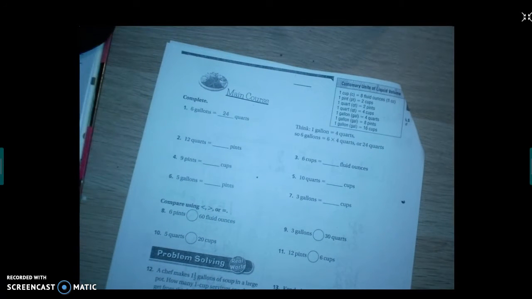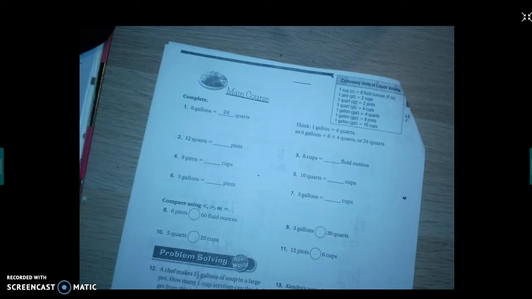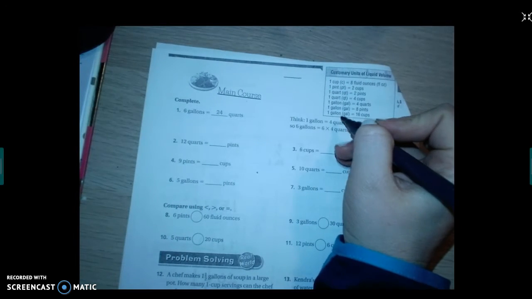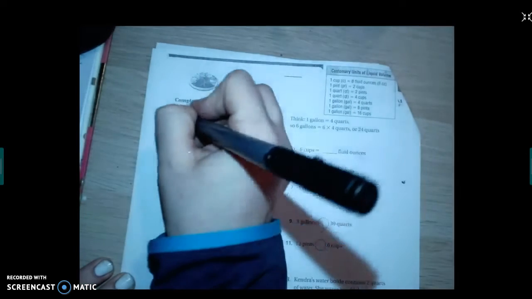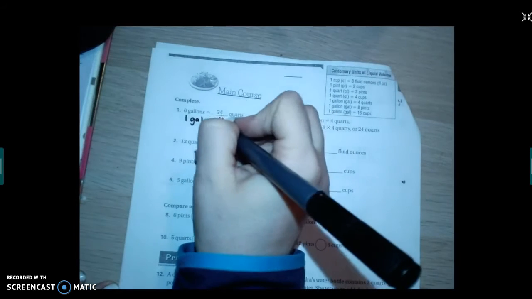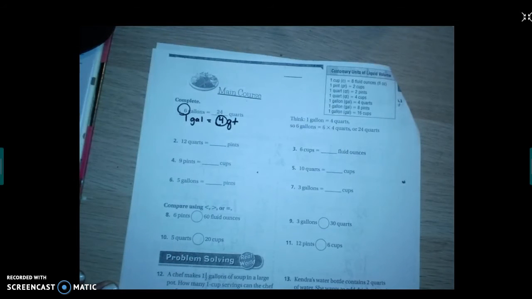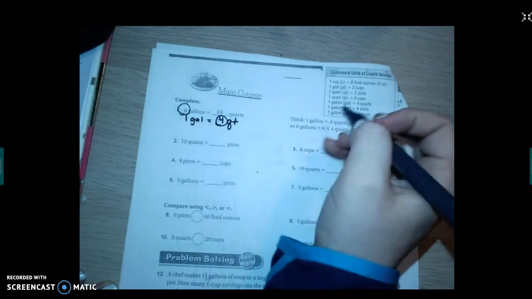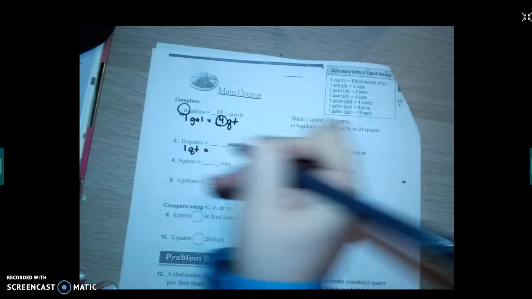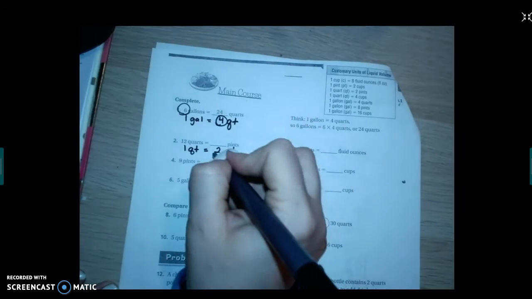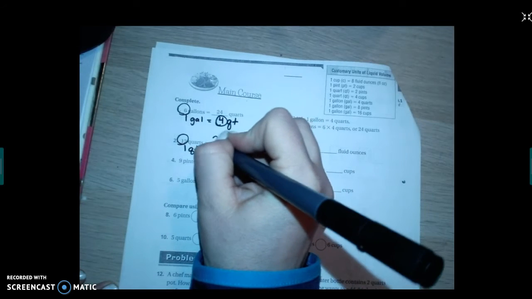So we're going to just follow the same thing that we've been doing each day as far as measurement goes. So 6 gallons equals how many quarts? So I'm going to look up here. I know that 1 gallon equals 4 quarts. So you're going to multiply 4 times 6, and that's how they got that 24. Same thing here. 12 quarts equals how many pints? Well, I know that 1 quart equals 2 pints. So cross multiply. 12 times 2 is 24.